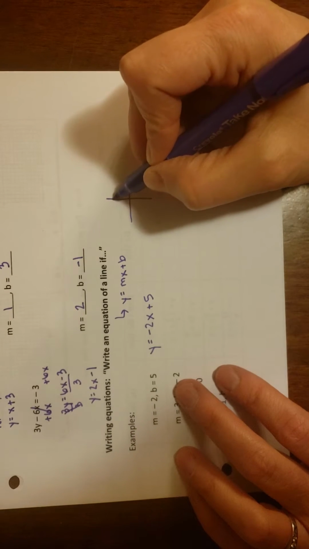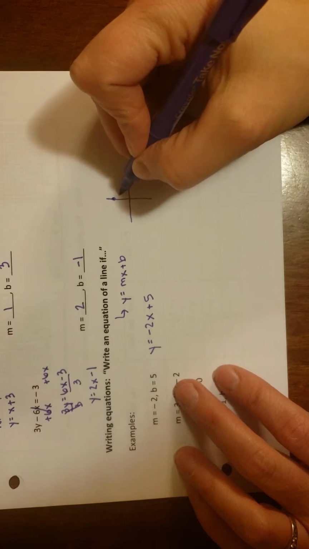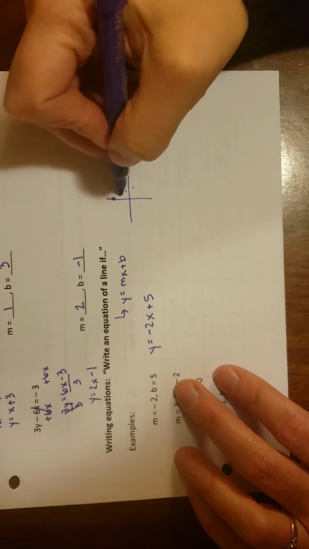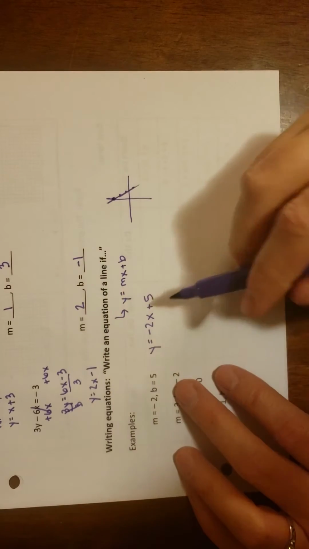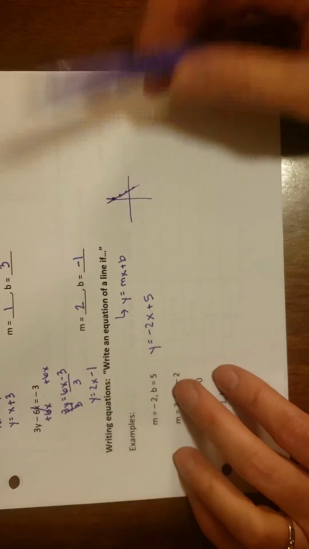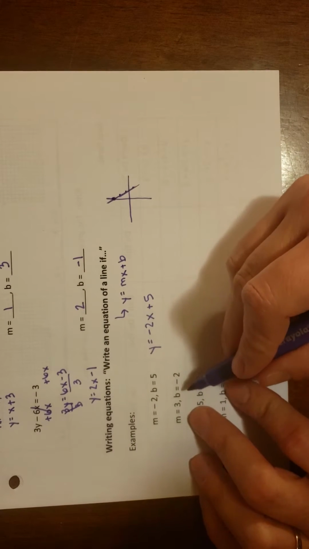So about 5 up, I'm just estimating, and -2. It looks something like that. It's probably not to scale, right? But it's good for you to know this would be a positive intercept, so it'd be up here. This is a negative slope, so it'd go like that, right? Okay. All right, back to what we were doing.